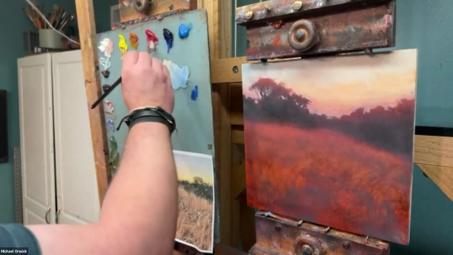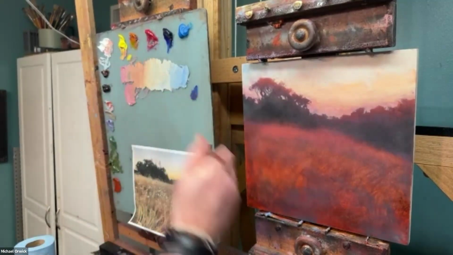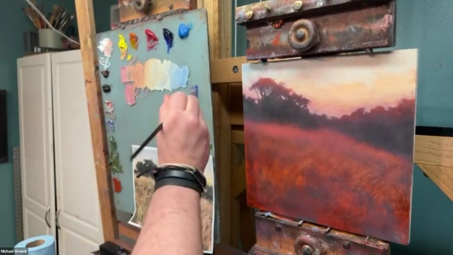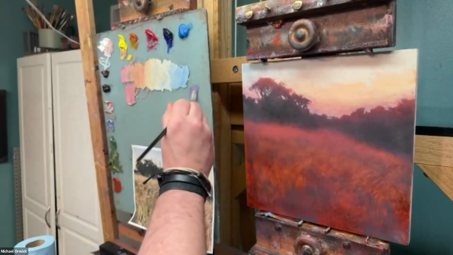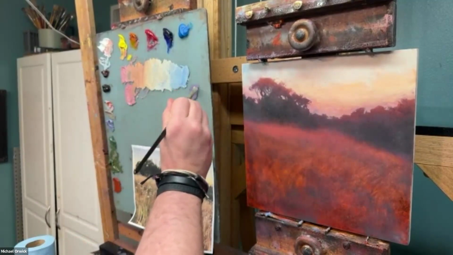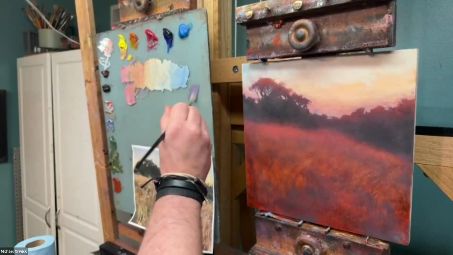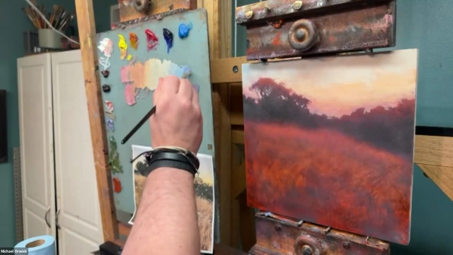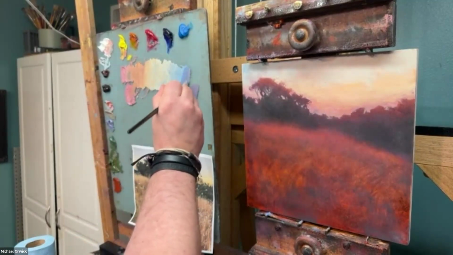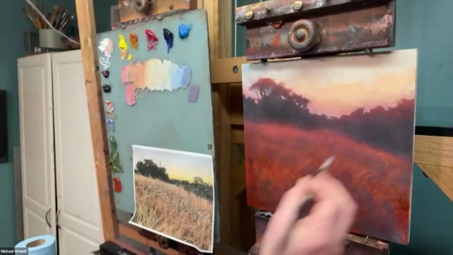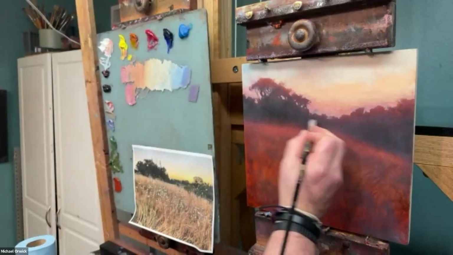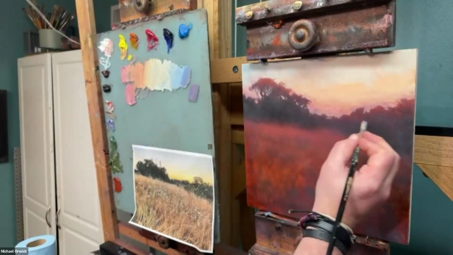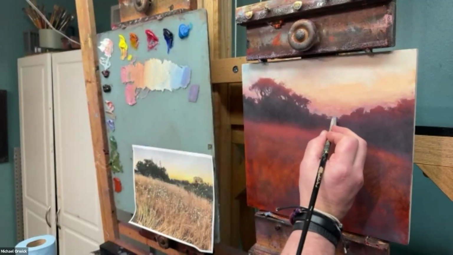So I want to give us a reason to get back to this area, right? A bit of a reward, I hope. So I'm going to try to make some kind of a beautiful color that reads as distance. Figuring out where my trees and things are overlapping.